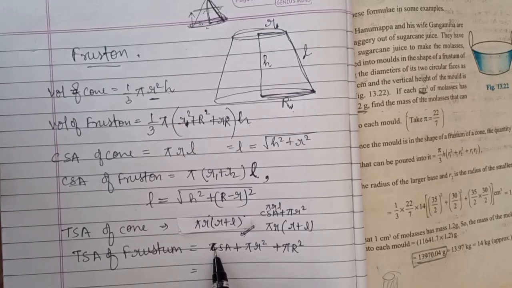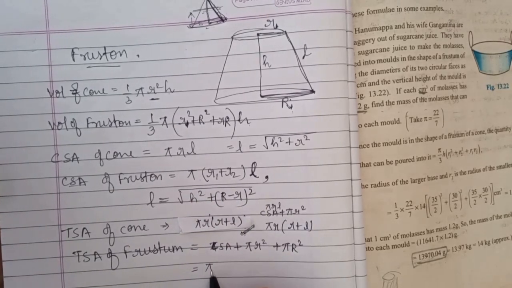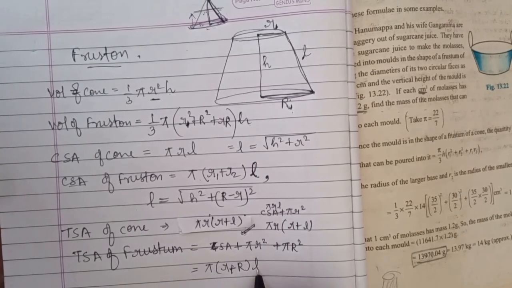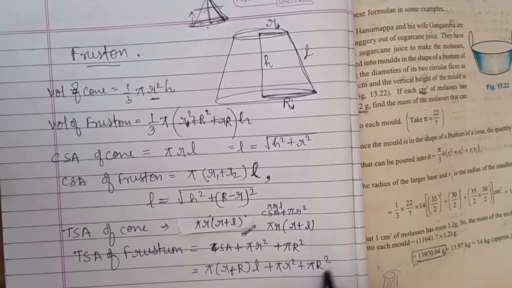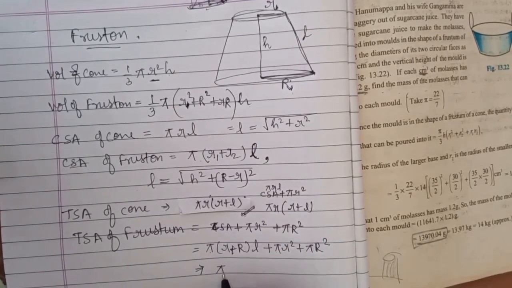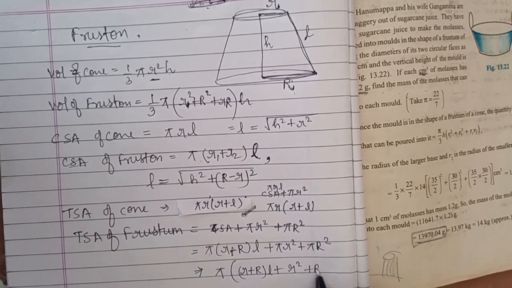We have already discussed the CSA, that is, you can see above, pi (r plus capital R) L plus pi r square plus pi capital R square. The only thing you can take common is pi. So in the bracket: (r plus capital R) L plus r square plus capital R square.